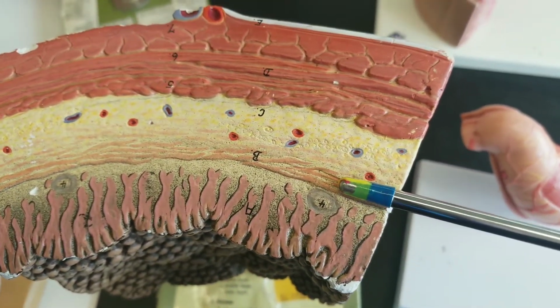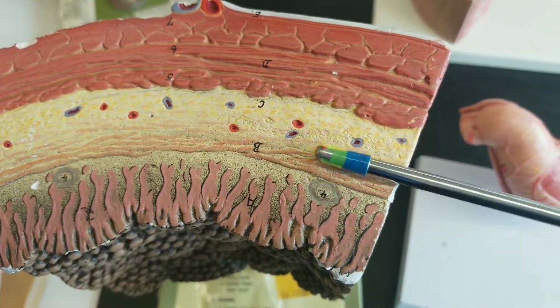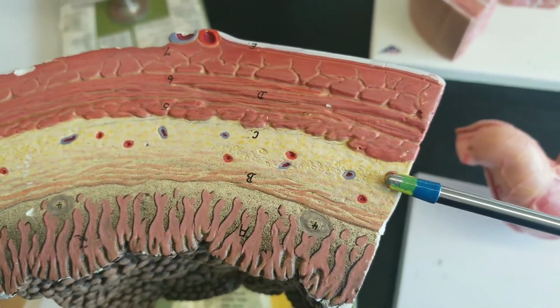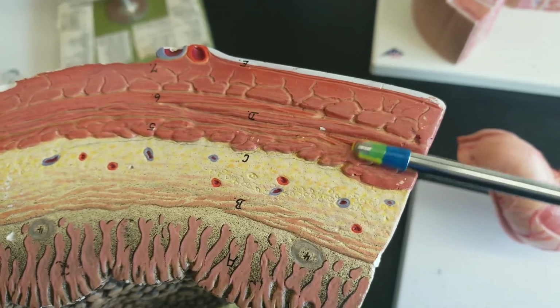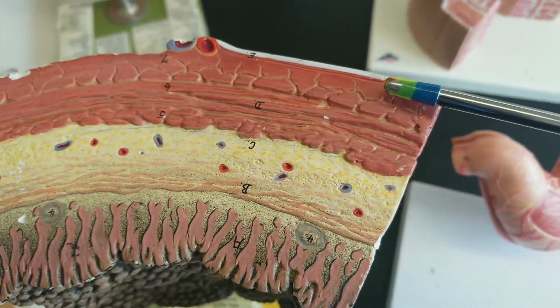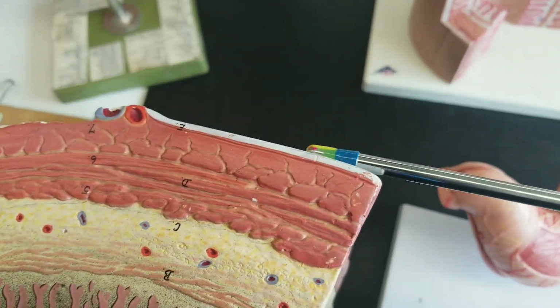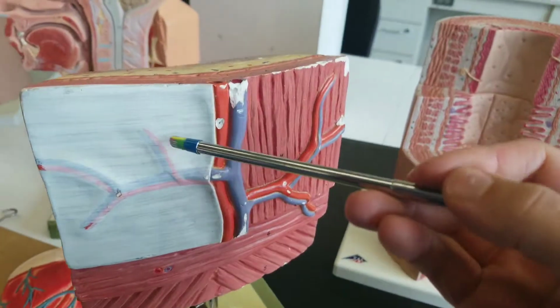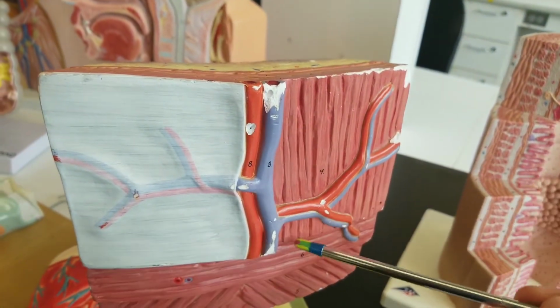There's a muscularis mucosae, which is the end of the mucosa layer. Here we have the submucosa with blood vessels and nerves. Muscularis externa, which has a circular layer and a longitudinal layer, and then our serosa. This is representing the serosa. Here's the muscularis externa.